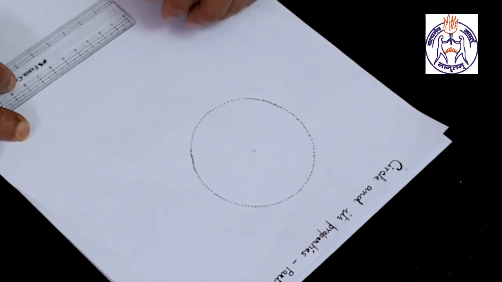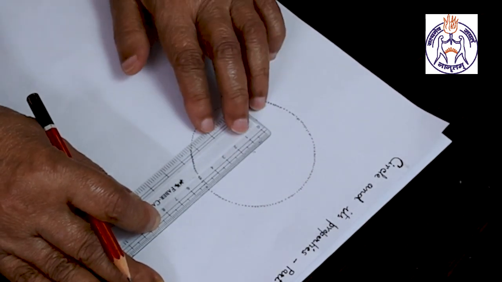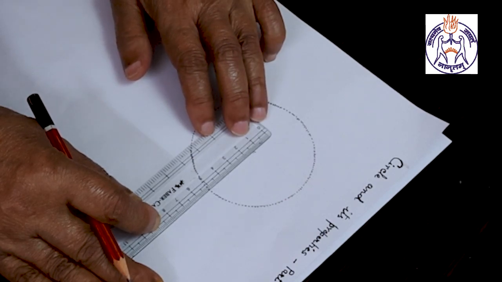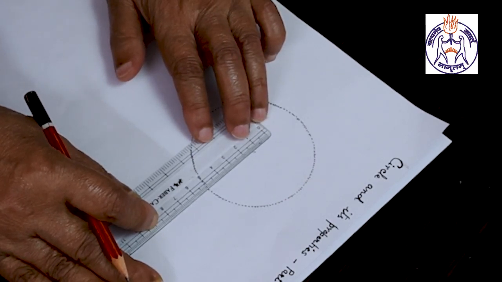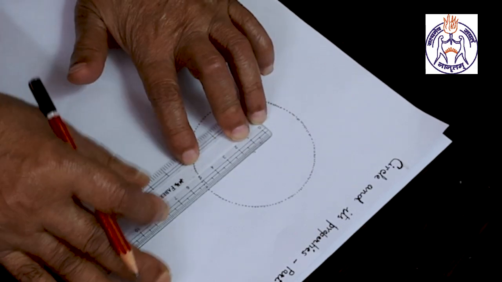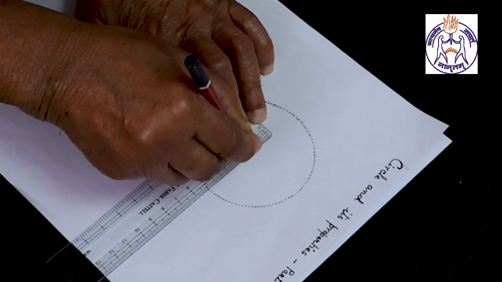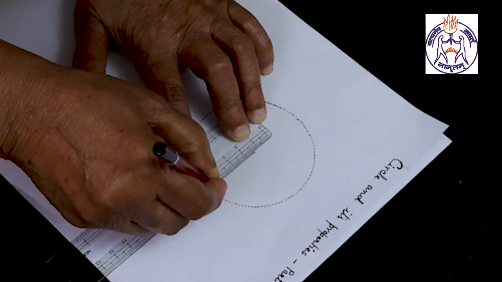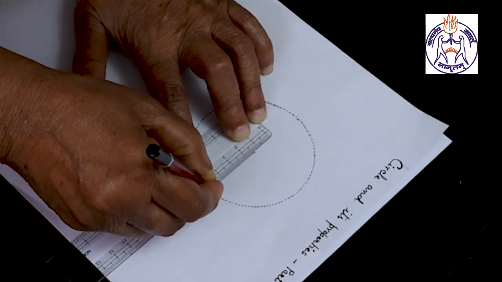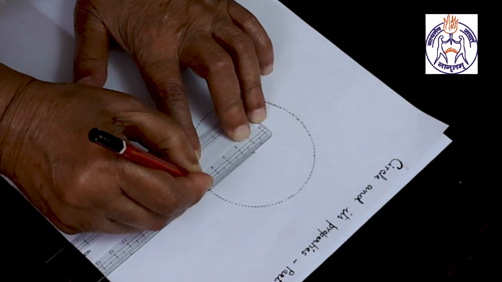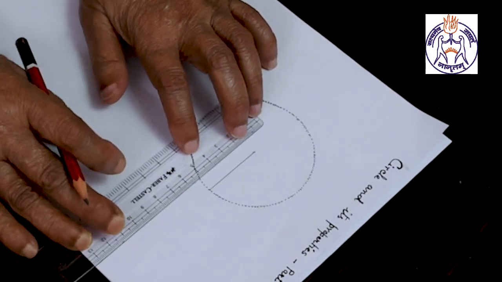The most important part of the circle is the radius. What is radius? Radius is the line segment joining the center of the circle with any point on the circle itself, that is the circumference. So this is one radius.